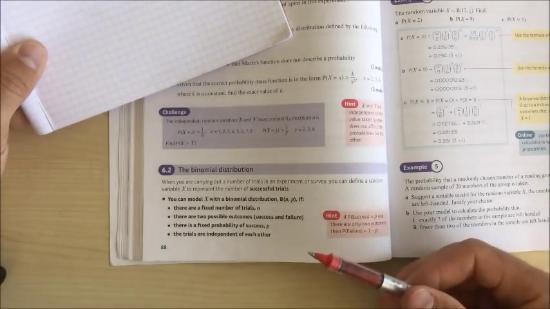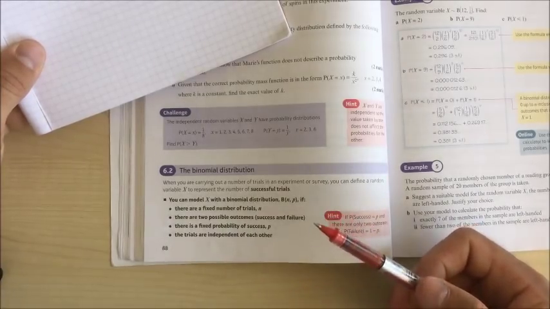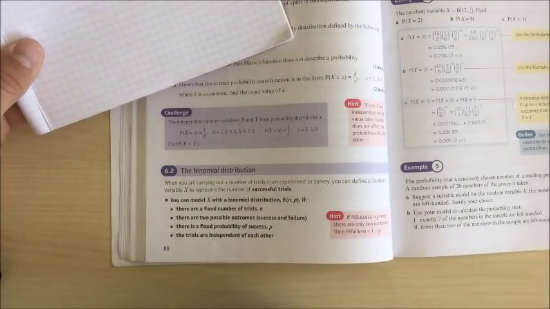If you flip the coin 50 times, how many heads did you get? The answer to that question has to be 0, 1, 2, 3, 4, 5, 6, 7, 8, one of those numbers between 0 and 50.